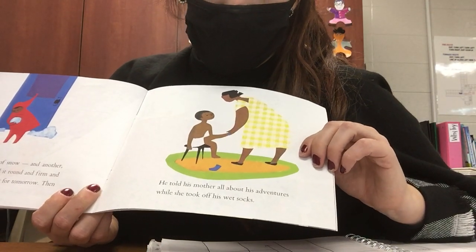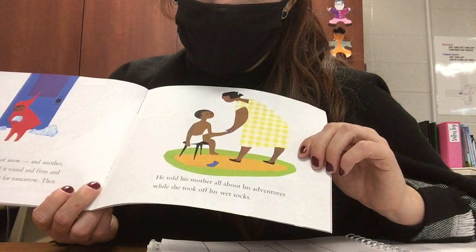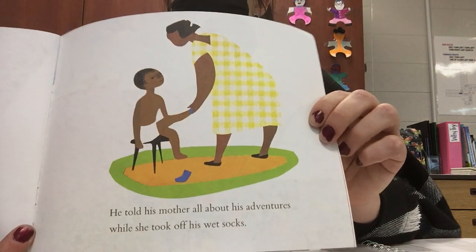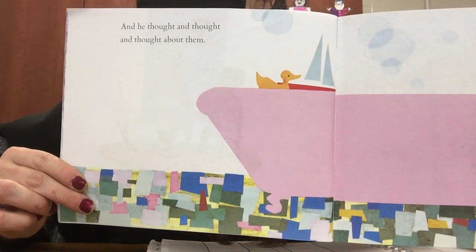He told his mother all about his adventures while she took off his wet socks. And he thought and thought and thought about them.